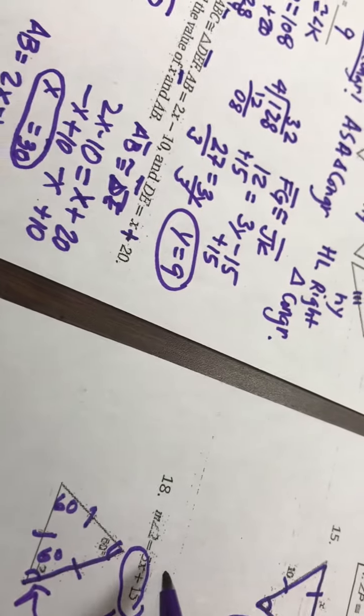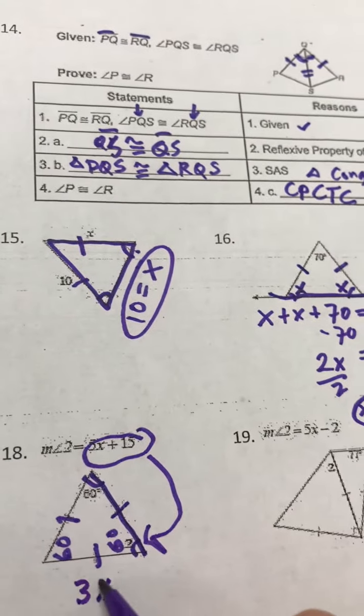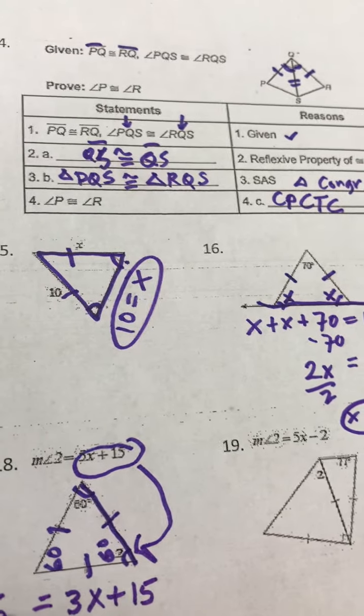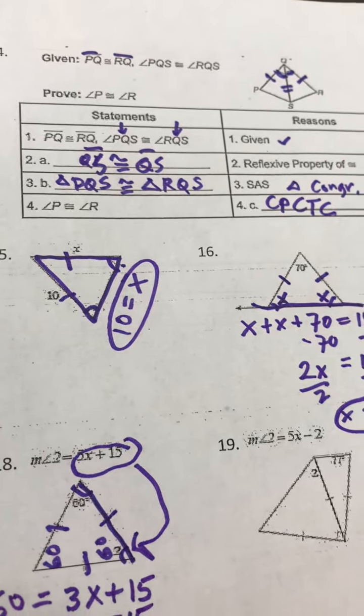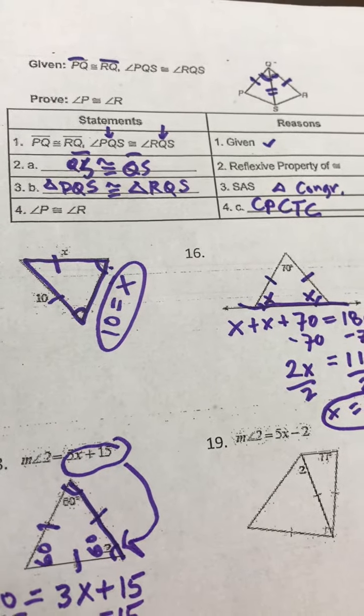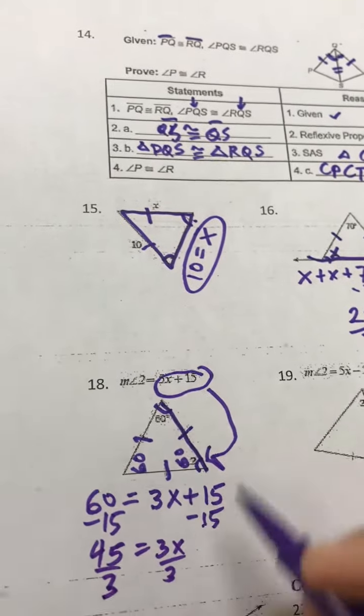I'm having trouble reading that after I put my circle through it. So I'm going to guess that says 3x. I apologize if I'm wrong. And that's supposed to equal 60. So I'm going to subtract 15 on both sides. 45. Divide by 3.